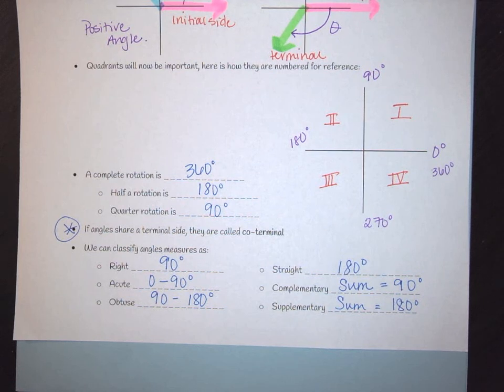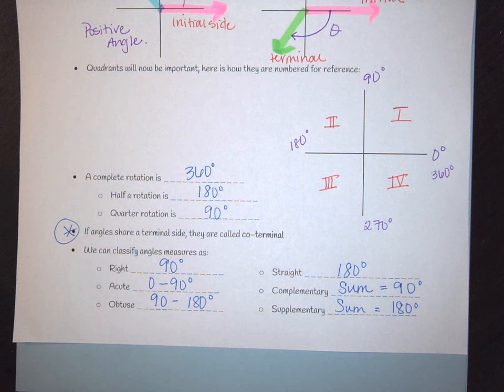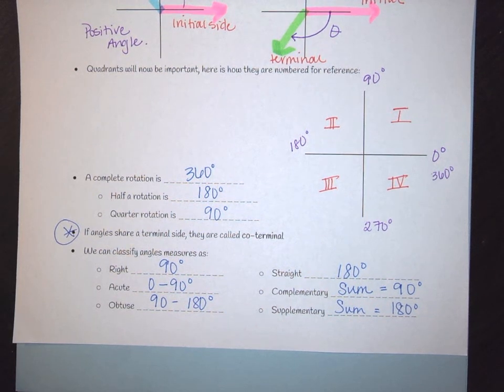That is a little snapshot on everything you need to know in terms of your definitions for angles, rotations, and the beginnings of degree measures.